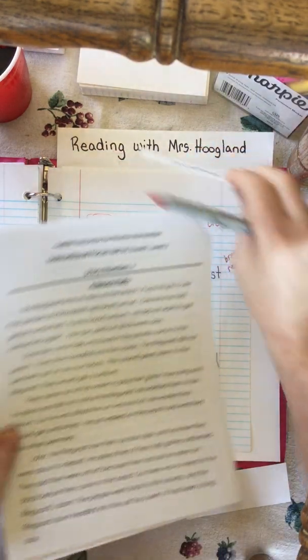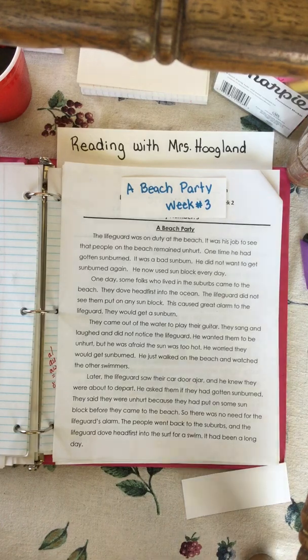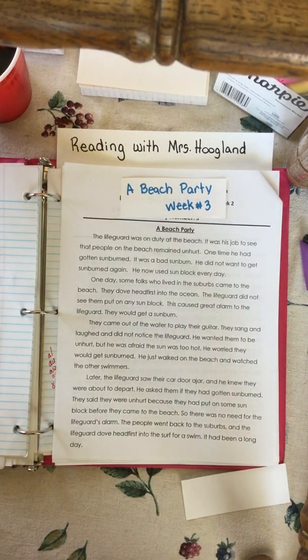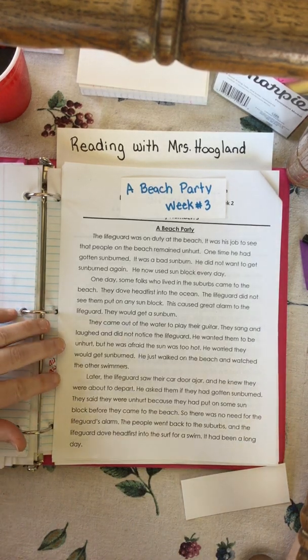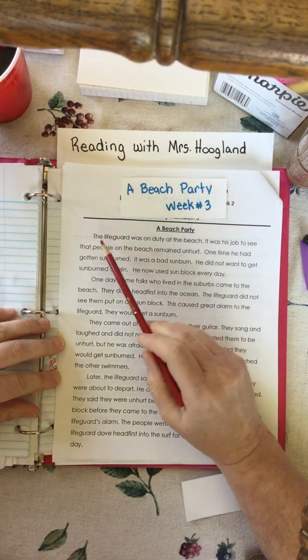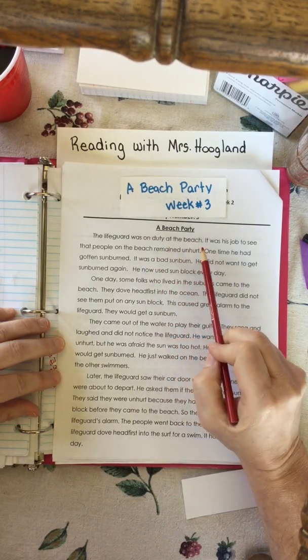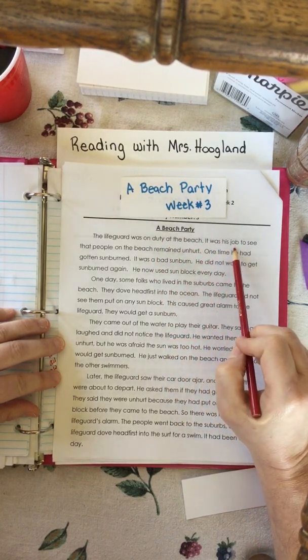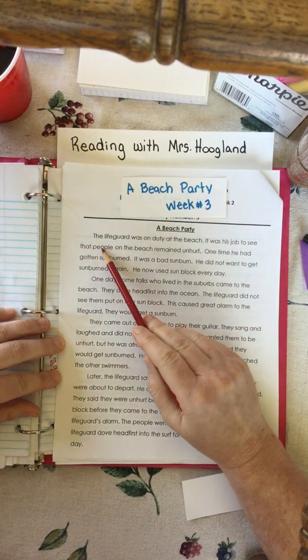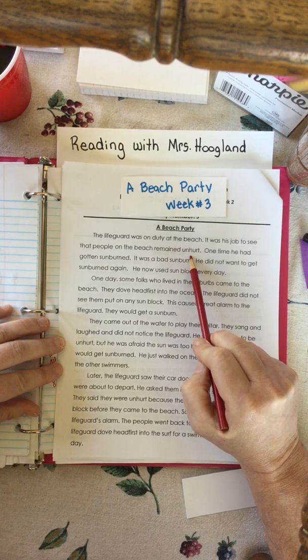We have a beach party, week number 3. What we're going to do is just look through these words. And remember, the R-controlled vowels that we're looking for in this were all 2-syllable words, so that doesn't mean that we won't see some 1-syllable words that have that same pattern. So we have: the lifeguard was on duty at the beach. It was his job to see that people on the beach remained unhurt.